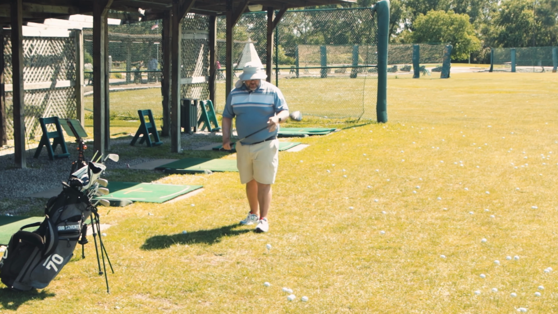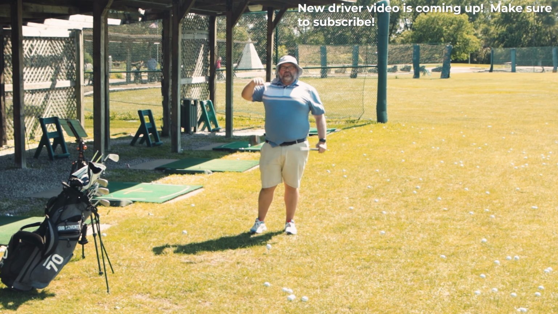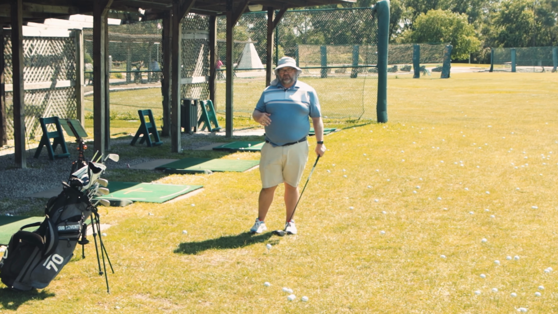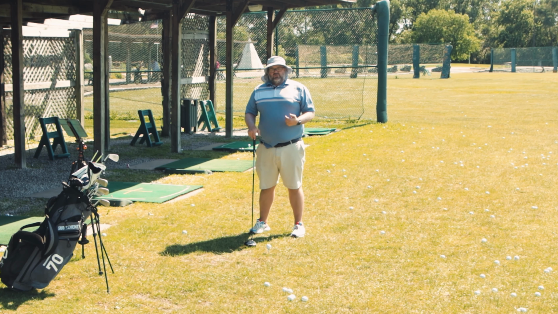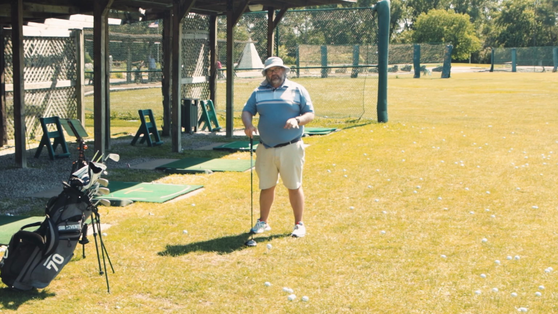I've got my brand new driver. I'm going to talk more about this in another video, but let's think about what's going on in this swing that's giving us those negative angle of attack numbers. So the first thing I think about, when we're going through the swing, is where is the ball position with the driver? And this is usually a big one.